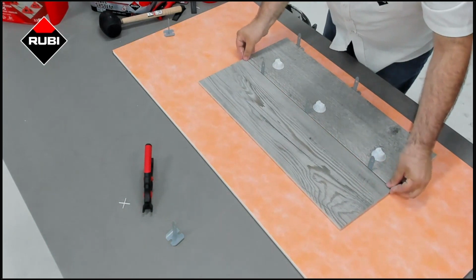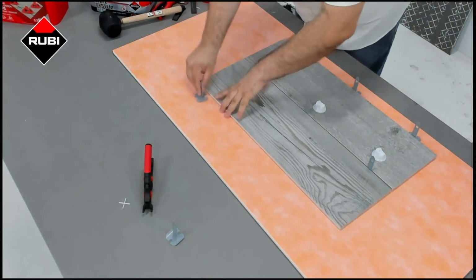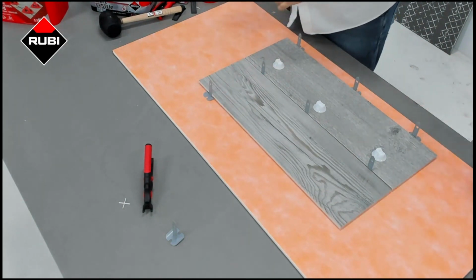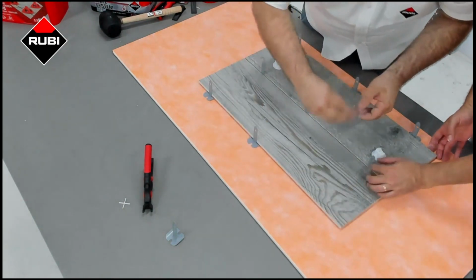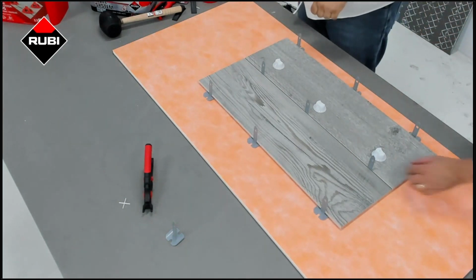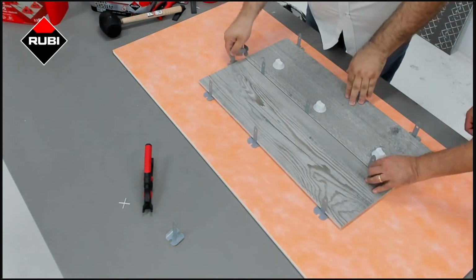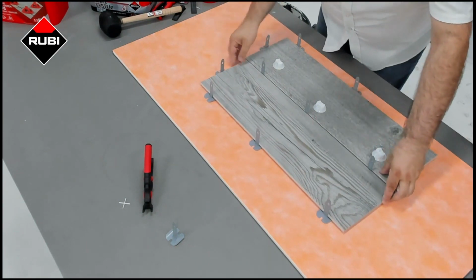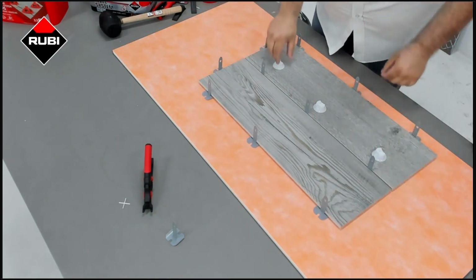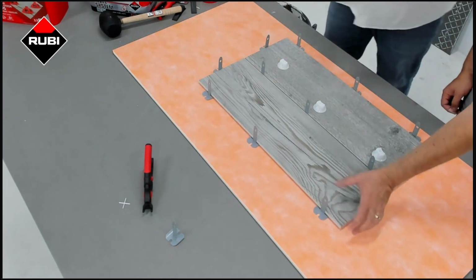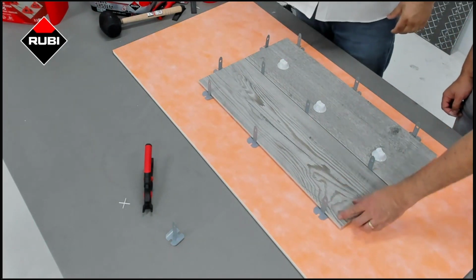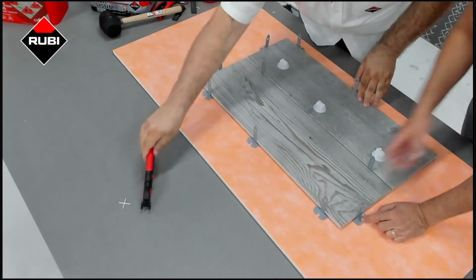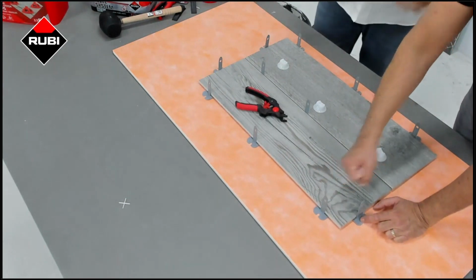So we recommend using spacers, mainly when we are doing vertical installations, because gravity will make the tile press too much on the straps, and then we have the risk that they don't break correctly. So the way to place it is like Ivan is doing. We place it at minimum 10 centimeters more or less from the corners, so they are not interfering. If I put another strip here, they will not interfere with each other when I have to use the pliers.